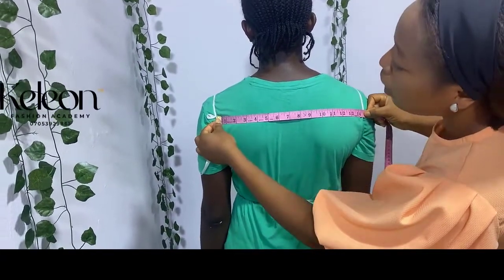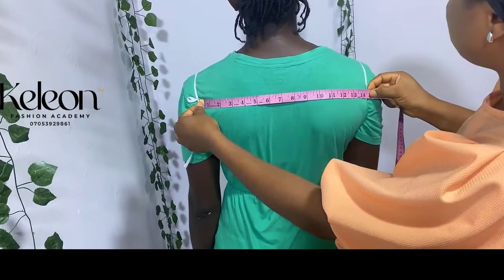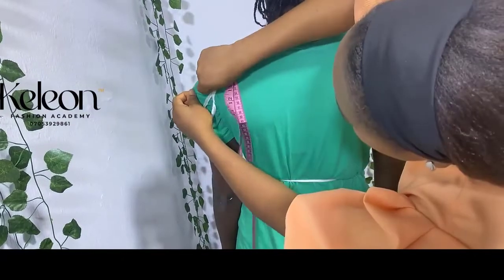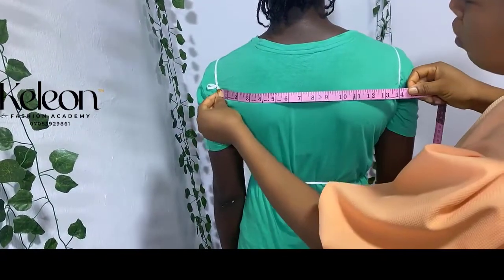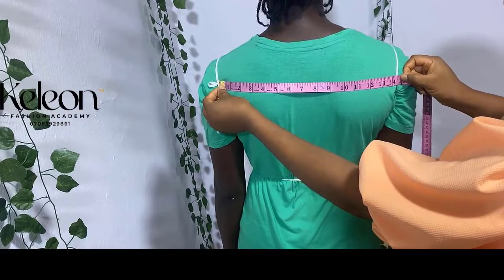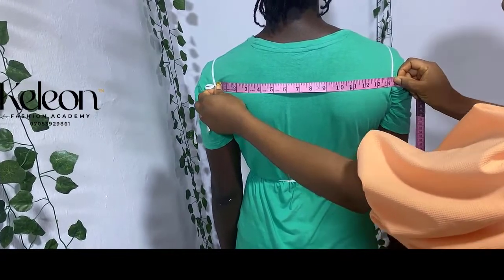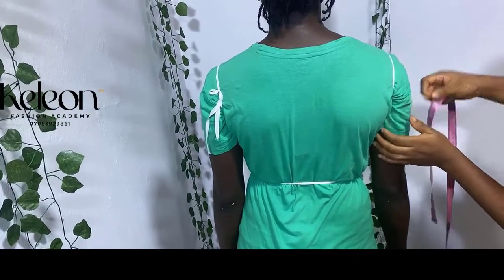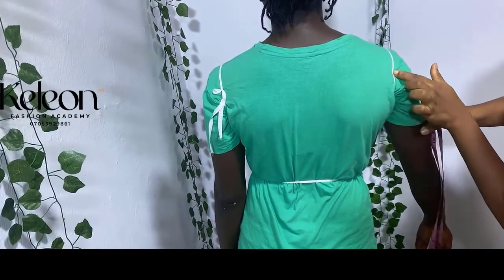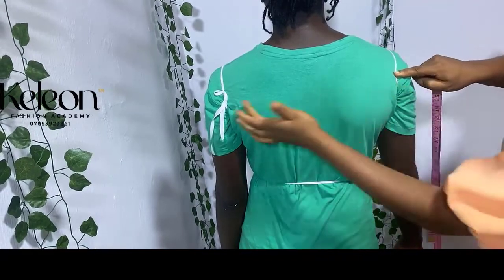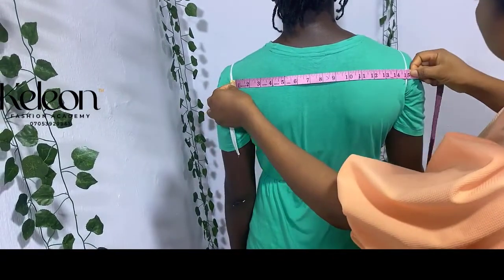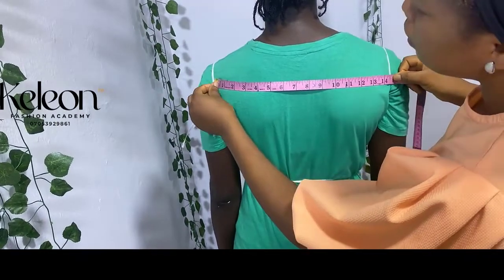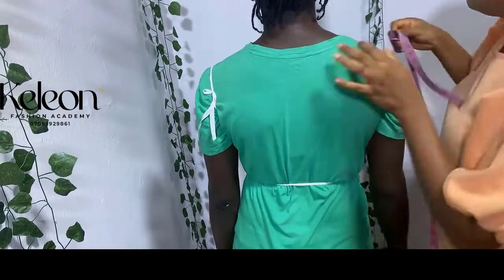So you can see that her across back is giving around 14.5 inches. So if you are confused, the across back measurement is usually at the midpoint of your armhole. For your armhole, the midpoint, the center of it. So you measure like this. Hers is around 14.5 inches.